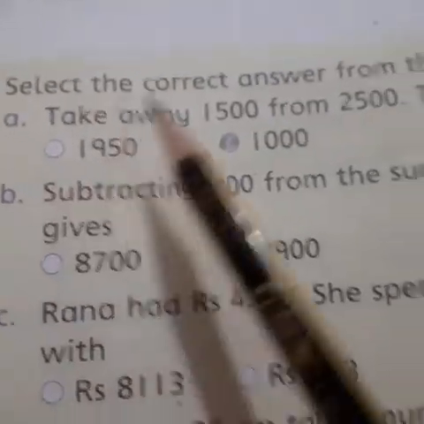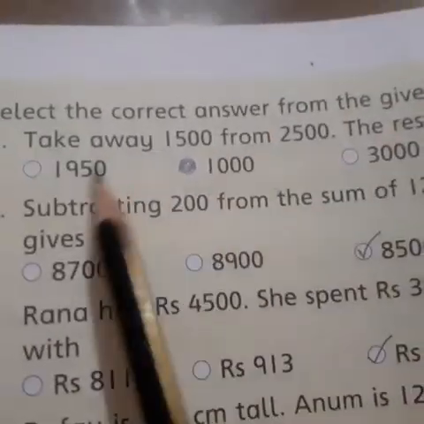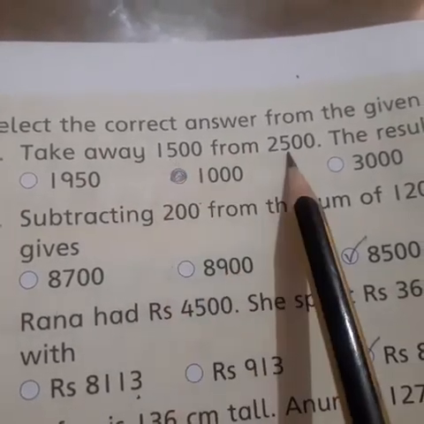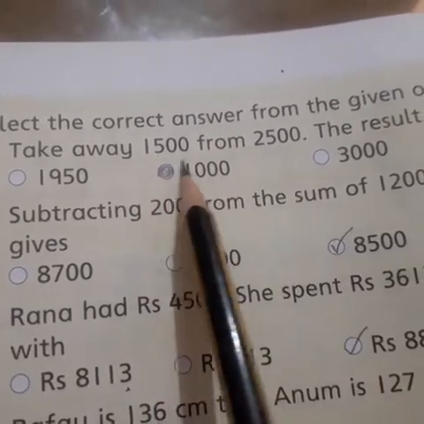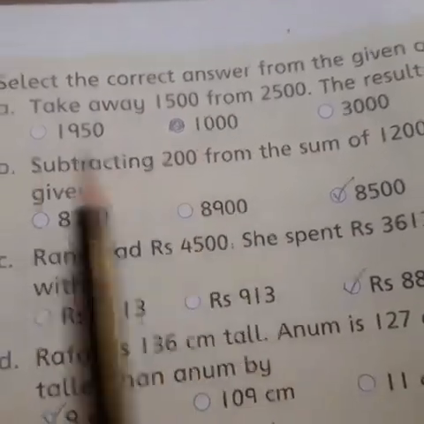The next is select the correct answer from the given options: take away 1500 from 2500. When you subtract 1500 from 2500, the answer is 1000.